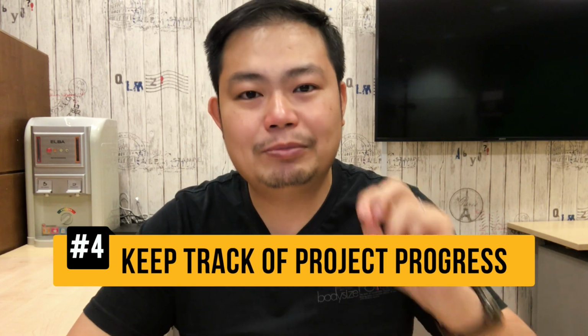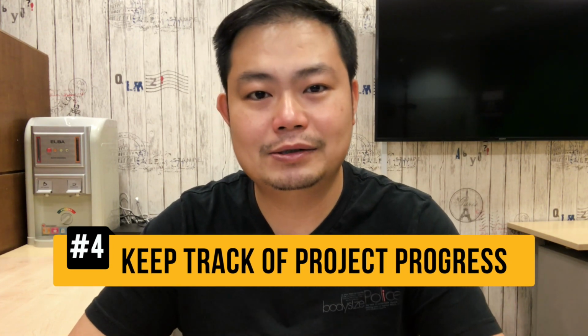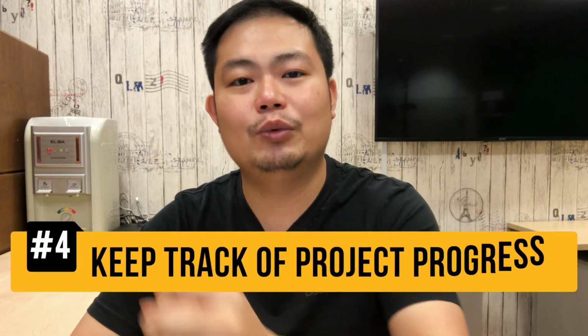The other tip that I would like to share with you is to keep track of your project progress, especially when it comes to dealing with other team members. In our team, we use a free app called Trello board. A Trello board is very useful, especially for organizing all your workflow. You can create a tab for all the to-do lists of the things that need to be done.